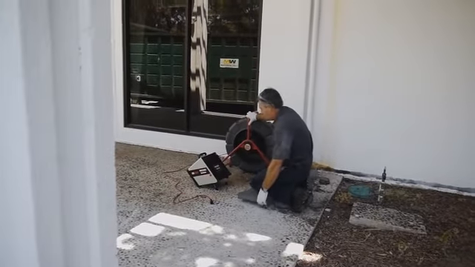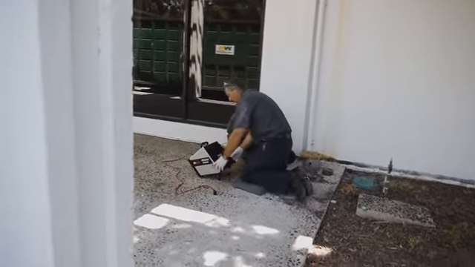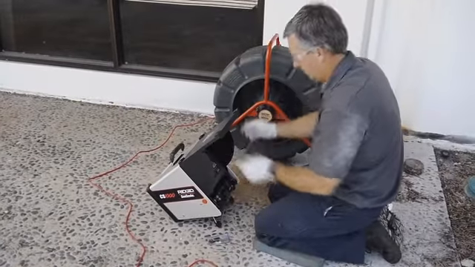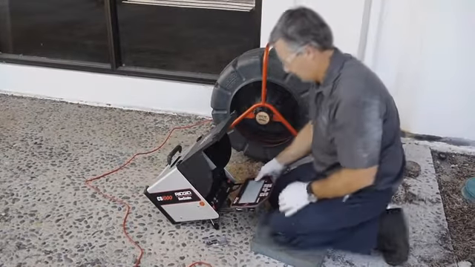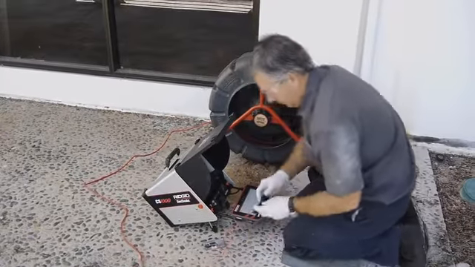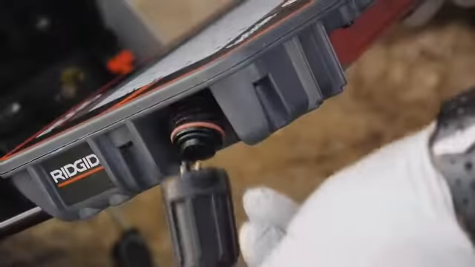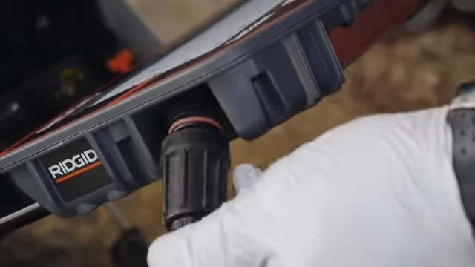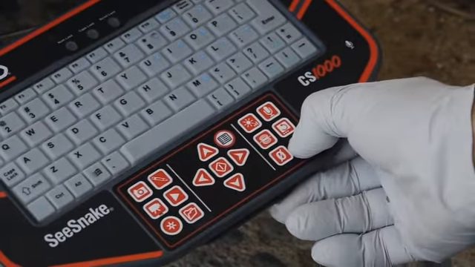In this segment, we'll cover the basics of connecting the CS1000 to a SeeSnake camera reel and using it to monitor and document an inspection. Once your equipment is positioned, you can connect the SeeSnake system cable to the connector on the CS1000 keyboard. We'll power the system on by pressing the power key.